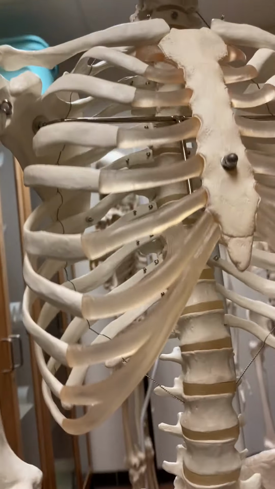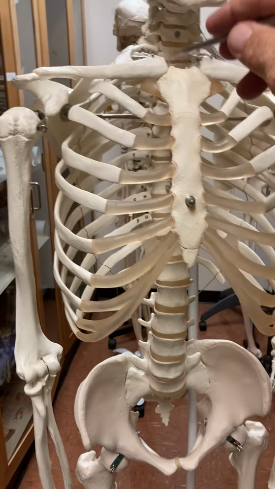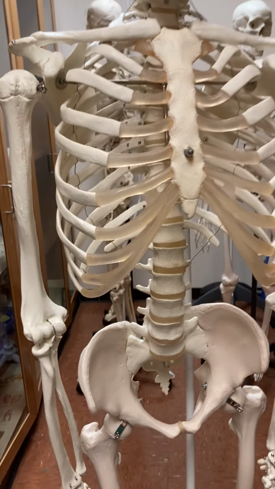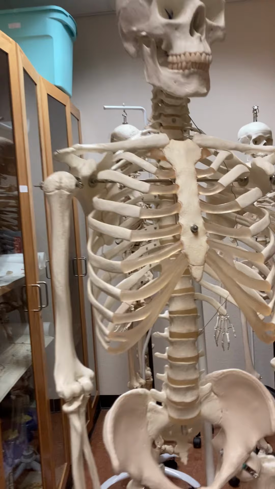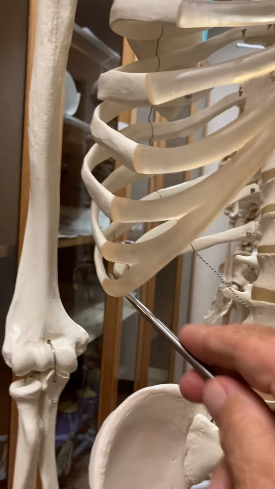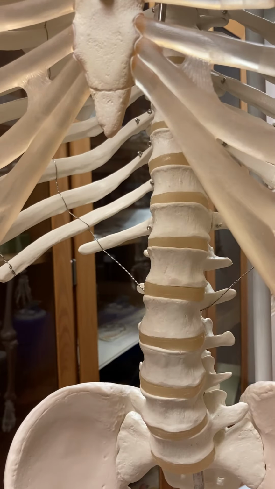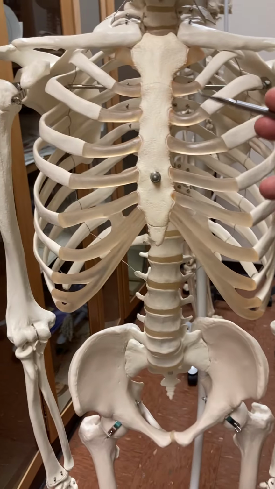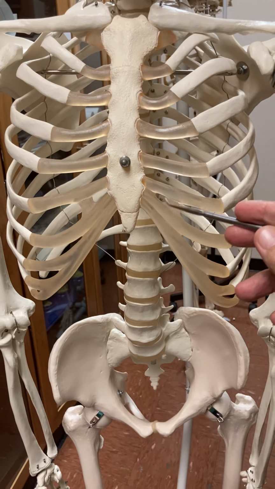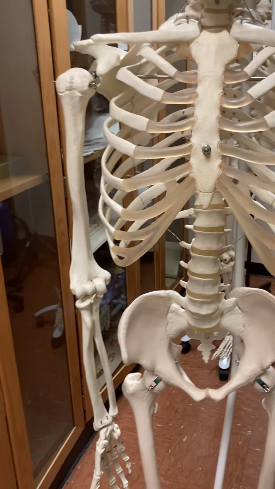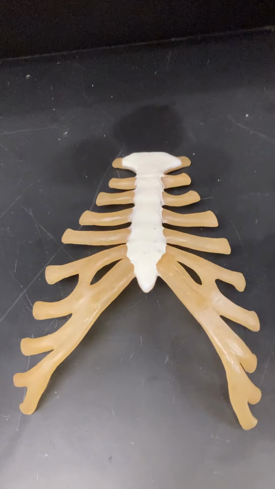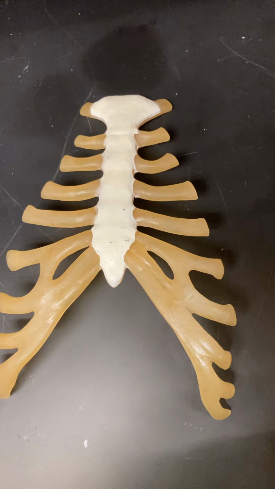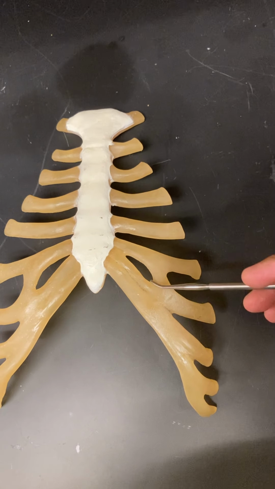Let's do it one more time. 7 true ribs. 1, 2, 3, 4, 5, 6, 7. 8, 9, 10, 11, 12 are false ribs. 2 of them are floating, as you can see. And this cartilage here, costal cartilage. Costal means rib. Now let's take a bag of, here's the ones here on this model. 1, 2, 3, 4, 5, 6, 7.